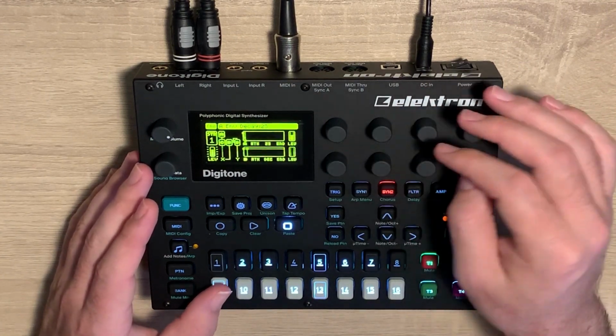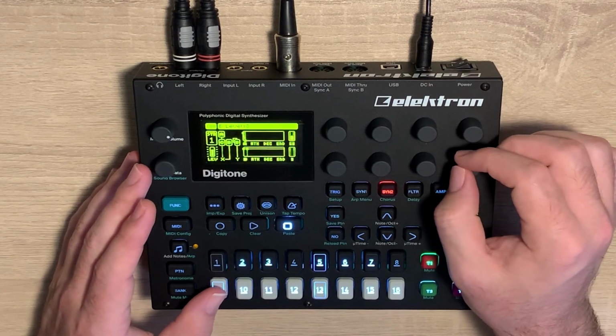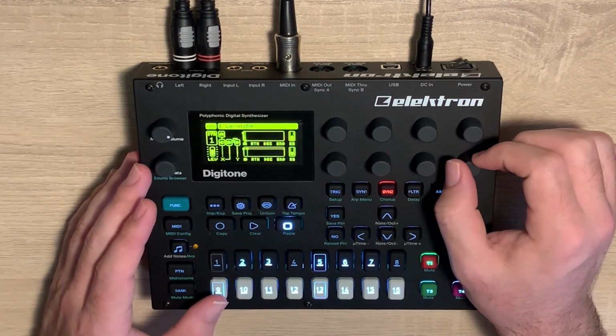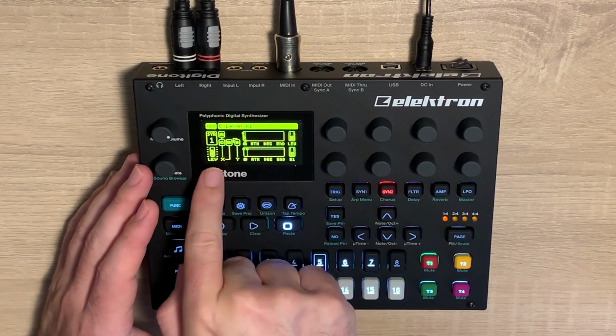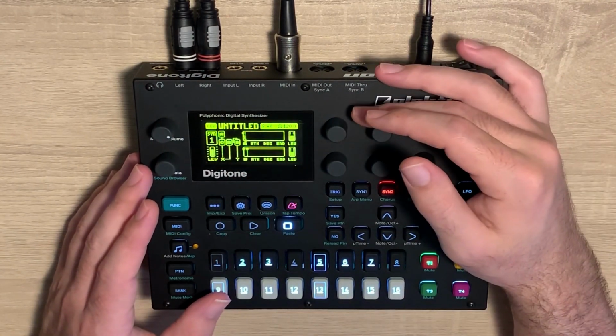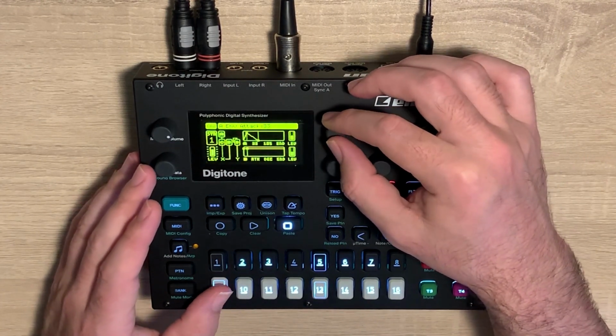So that adds some attack. Let's see what this does. The B one. So now, what I did is A is modulating C, right? So just give it a long attack.